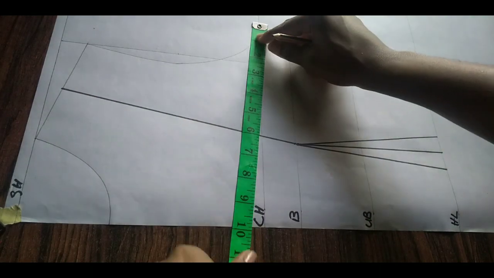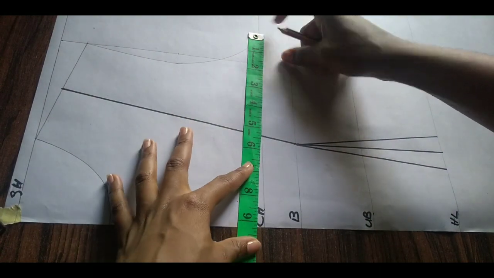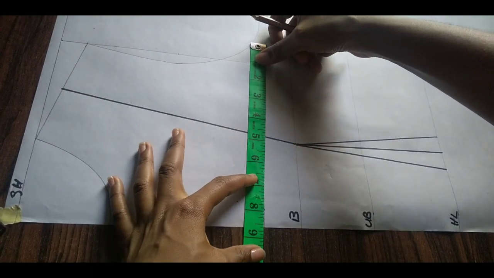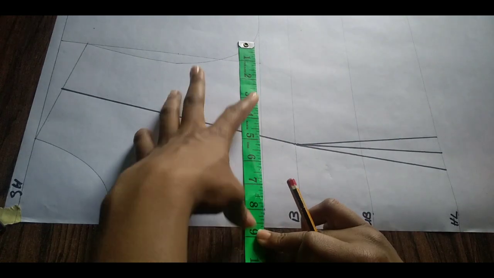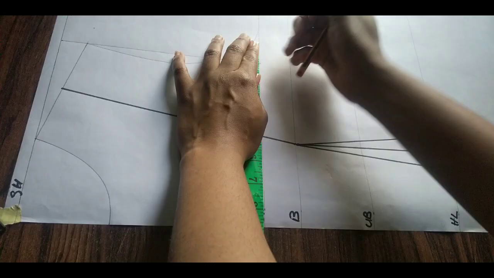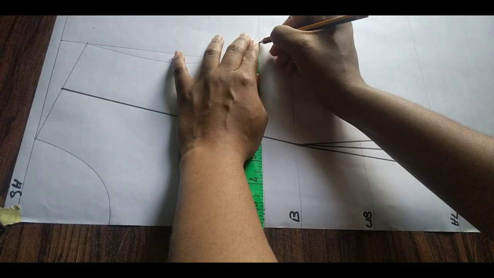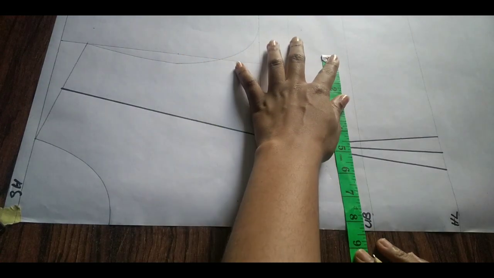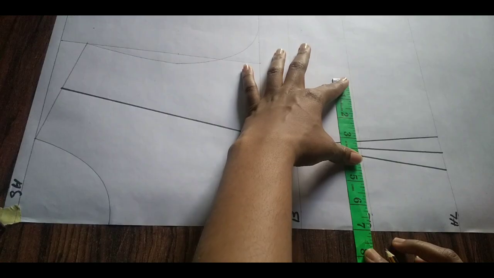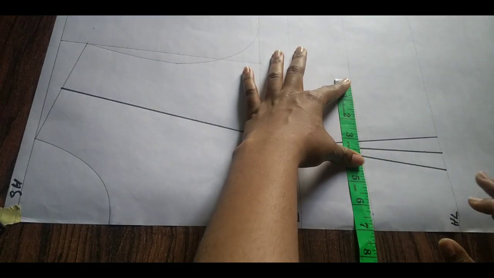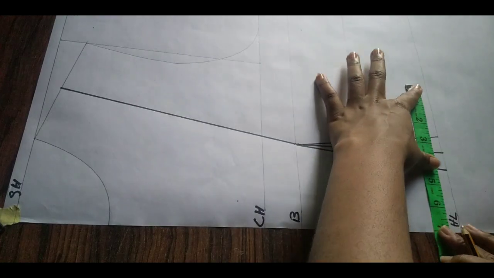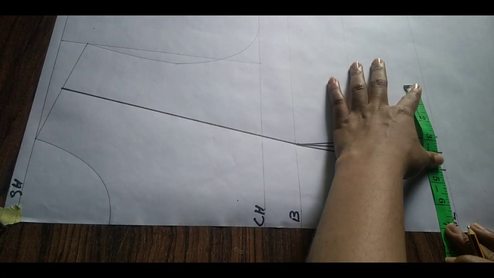Next is to add our body measurements. Your bust divided by 4, your underbust divided by 4, and your half length divided by 4. After you make marks at that, you're going to now replace the darts at your underbust and at your half length. Then you go ahead to add an extra 2-inch allowance to it.